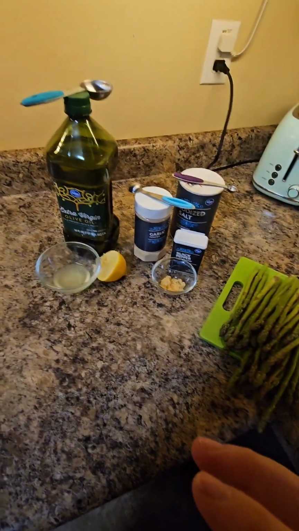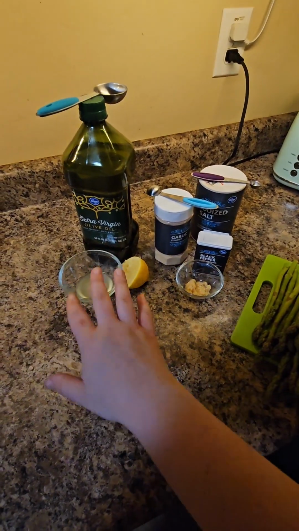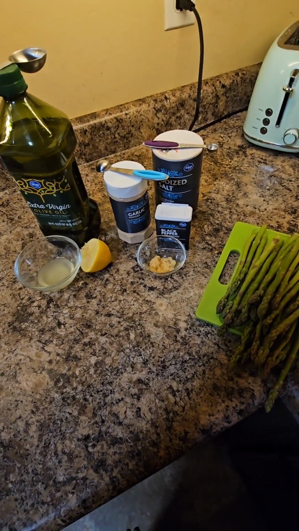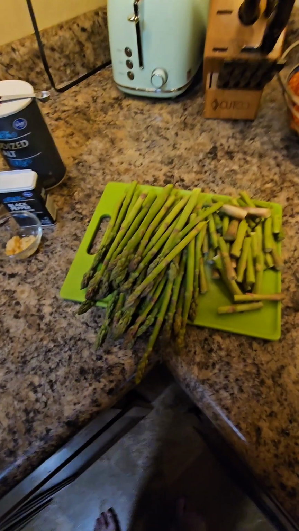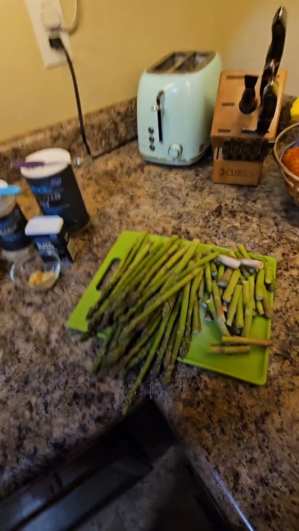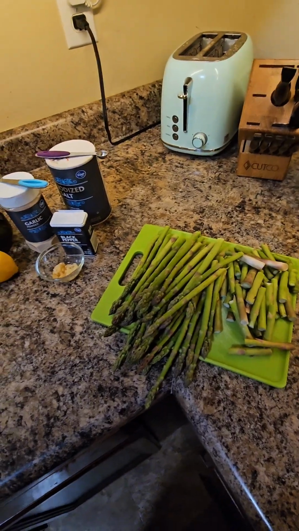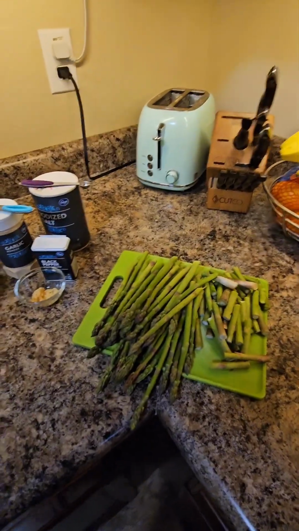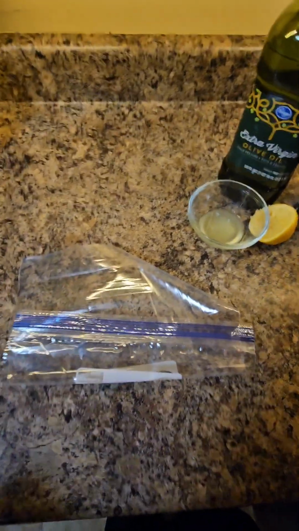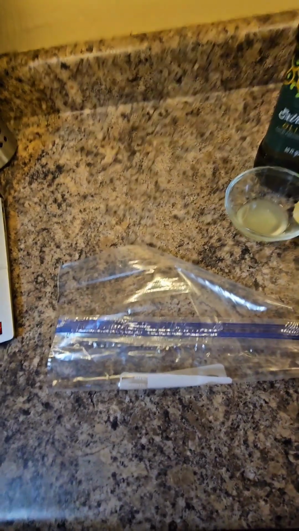So here is all of my ingredients for the asparagus already prepped. I've got the olive oil, freshly squeezed lemon juice, garlic powder, garlic cloves, black pepper, and salt. And then here's all of my asparagus stalks, and I've already snapped the ends off. So this is a little bit of an odd method, but we're going to put all of these ingredients together inside this plastic bag, and that's going to help get the asparagus super evenly coated.